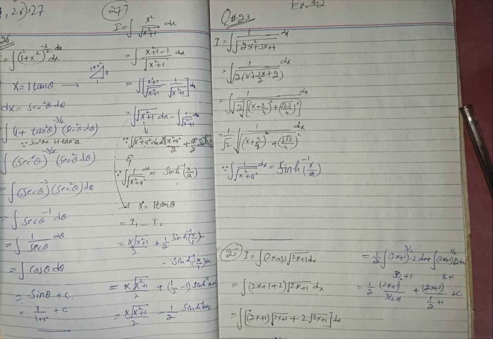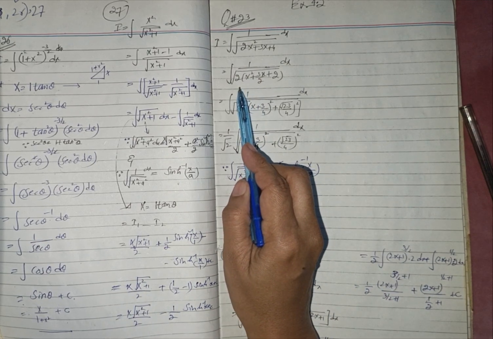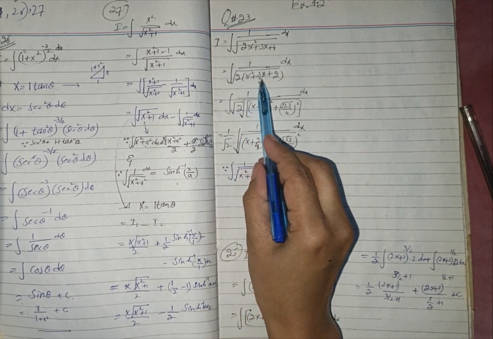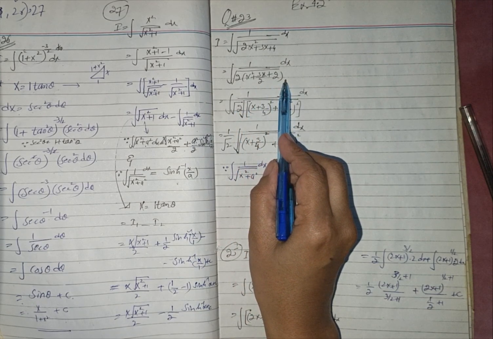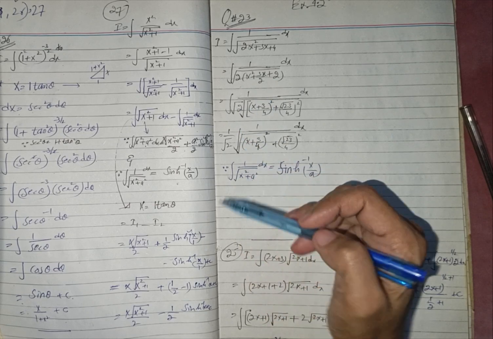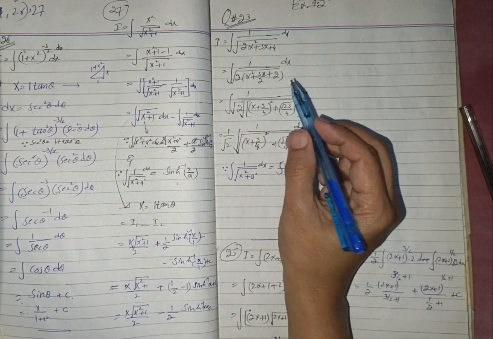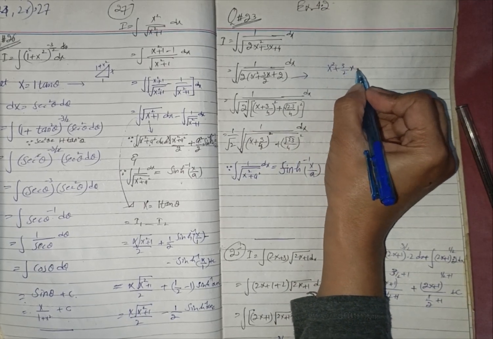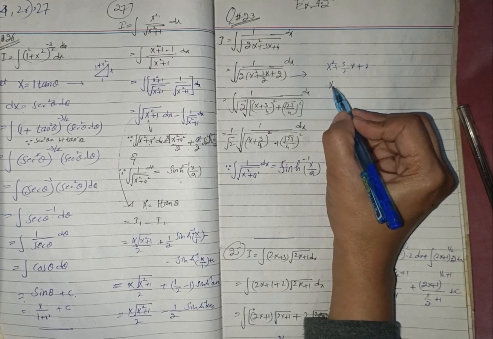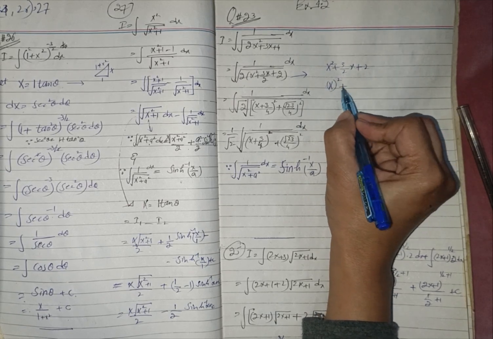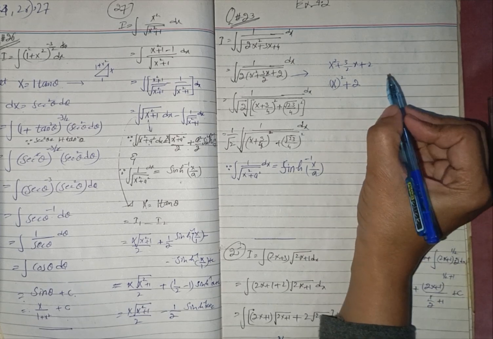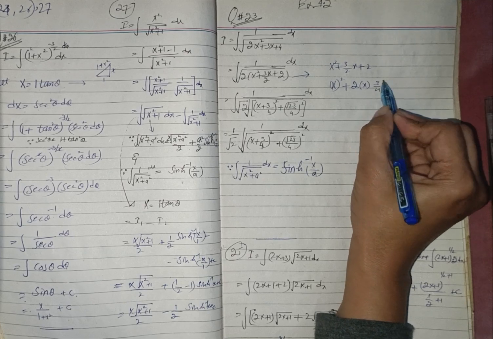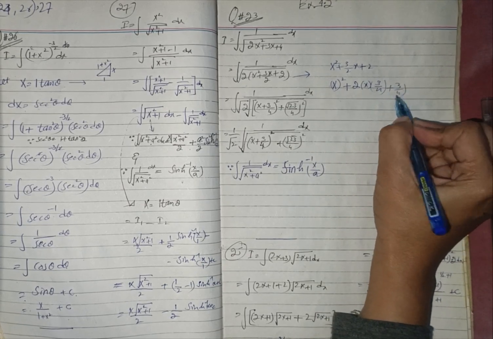For this purpose, we will take 2 as common from the above expression, and we have 1 upon square root 2 into x square plus 3 by 2 x plus 2. Now we will make it a complete square. For completing the square, I will discuss the method here. Here x is the whole square of x, and 3 by 2 x is the product of 2 into a into b, x into 3 by 4. Add and subtract 3 by 4.